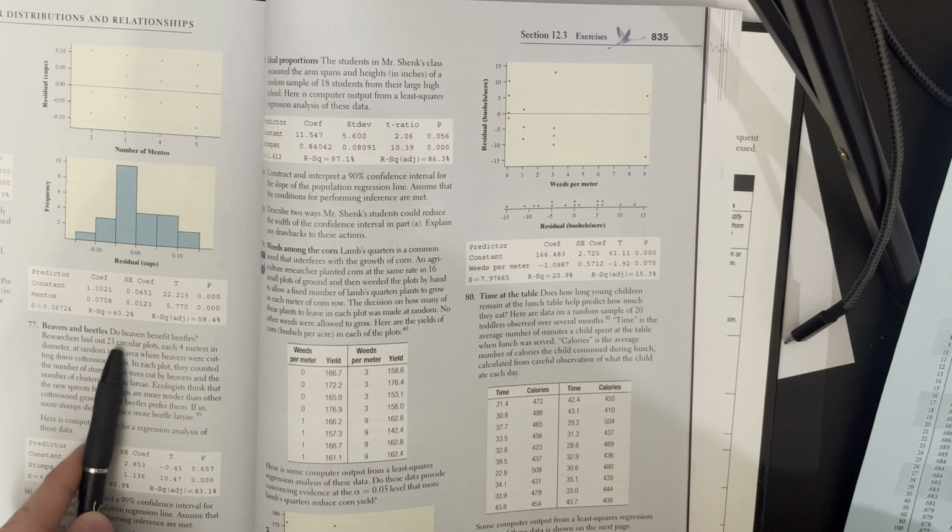Okay, it's saying, if more stumps are made in these plots, then there should be more little beetles inside of the actual stump, eating the stump, cut down by the beavers. Okay, so this is our independent X, and this is our dependent Y, okay? And this is our formula for our regression line. You should know this.